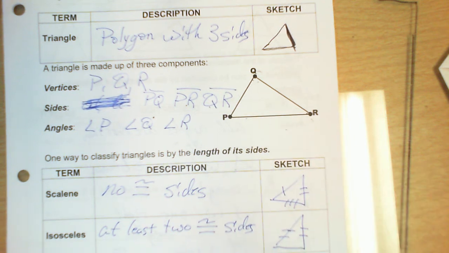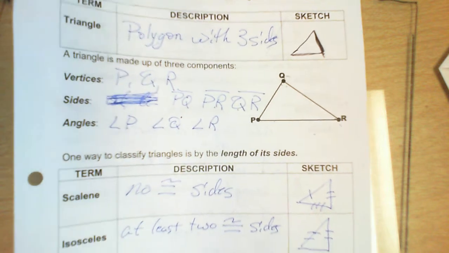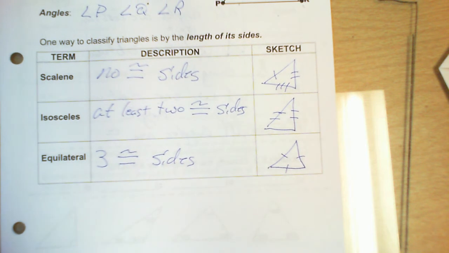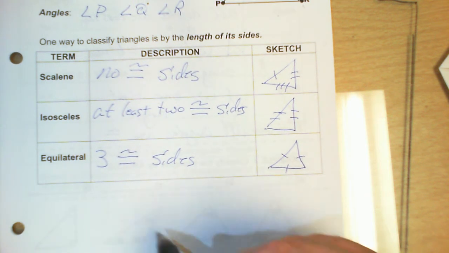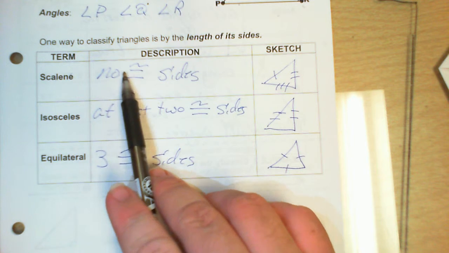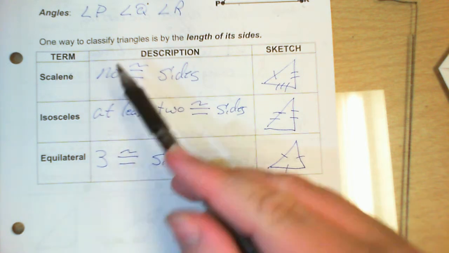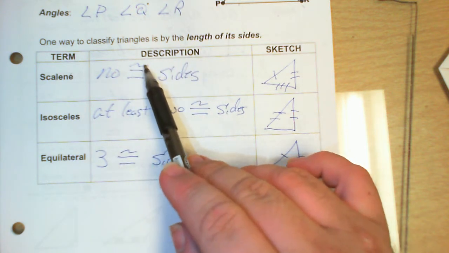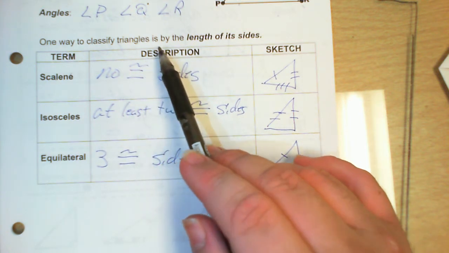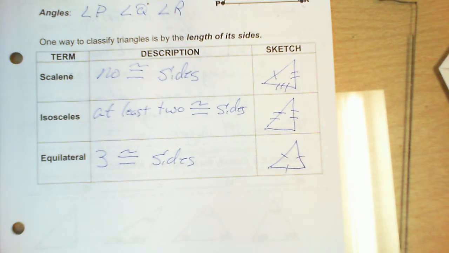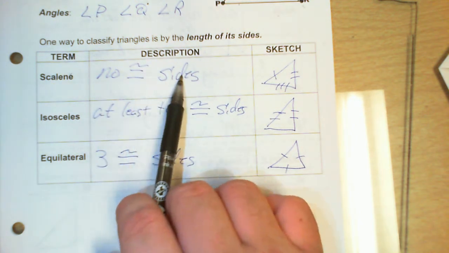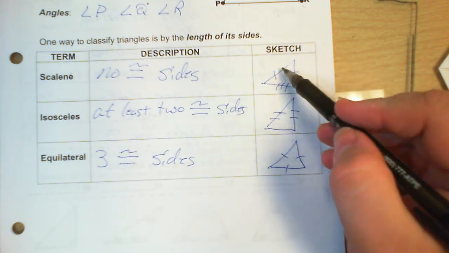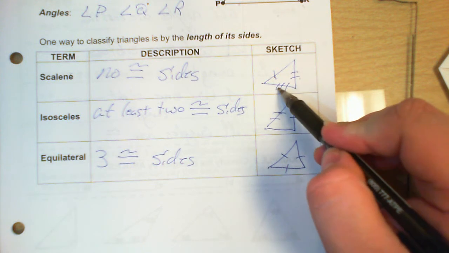Okay? We're going to talk about then the different types of ways to classify triangles. Okay? There are 3 types: scalene, or no equal sides, or no congruent sides. Remember the equal sign with the, some people call it the squiggly line. If you speak Spanish, you call it a tilde. Okay? No congruent sides. So in other words, in this sketch, this side is different than this side, which is different than this side.